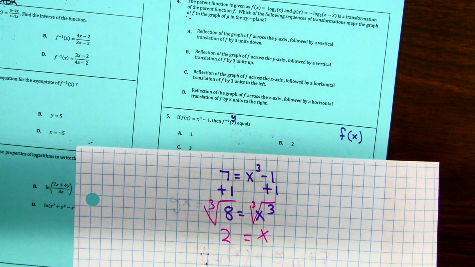Yeah, because I thought what you were doing was, since the 7 was in the X spot on there, with the F inverse, I thought you were plugging in 7 for X in the equation. Yeah. Like this. Yeah, I get that. Good, good, good.